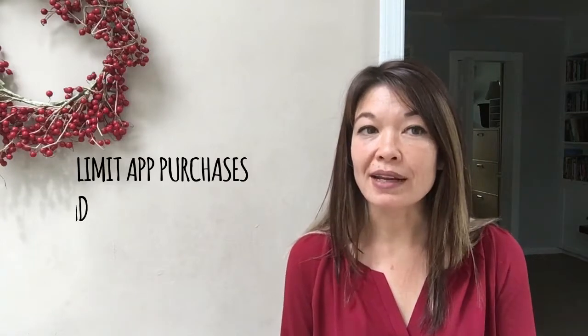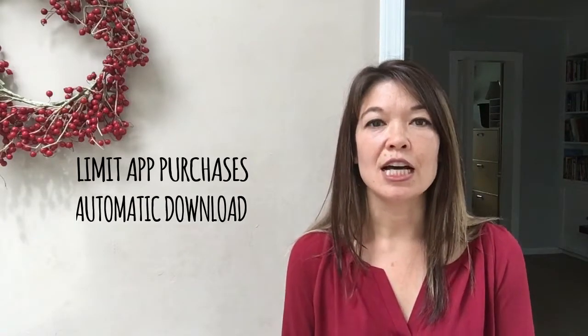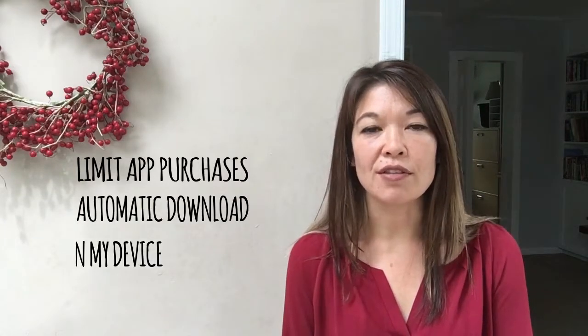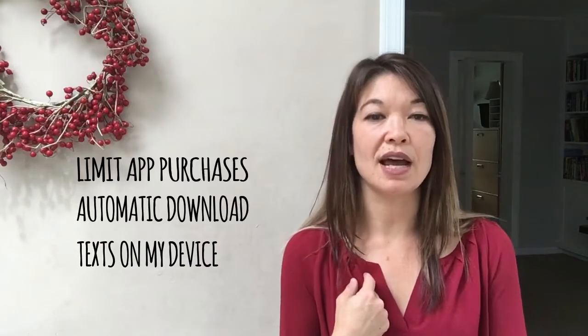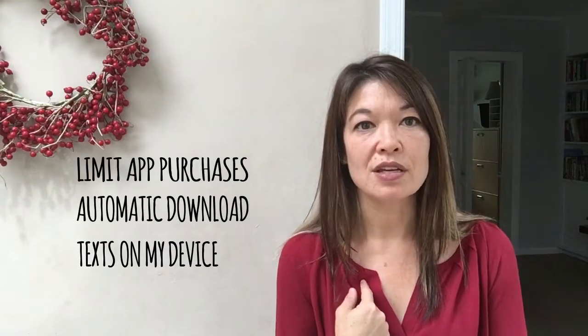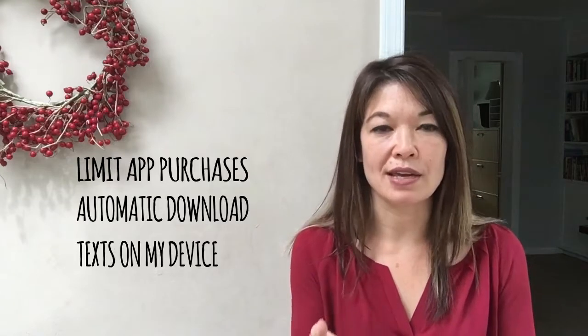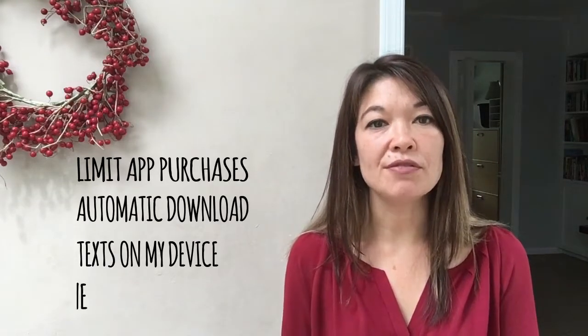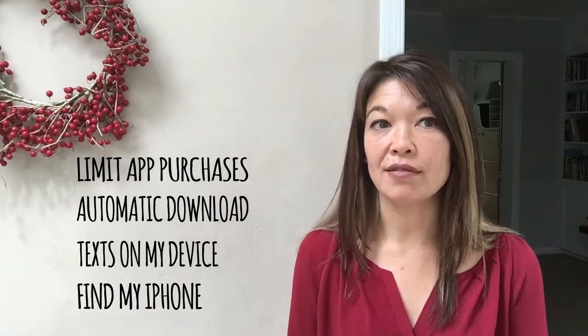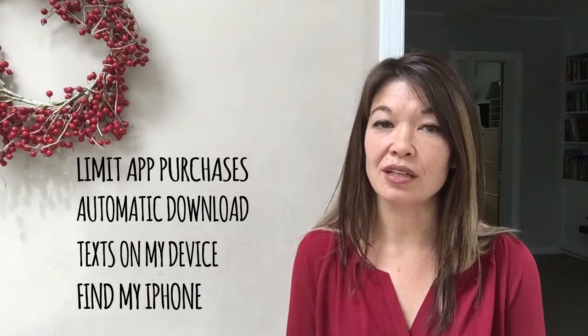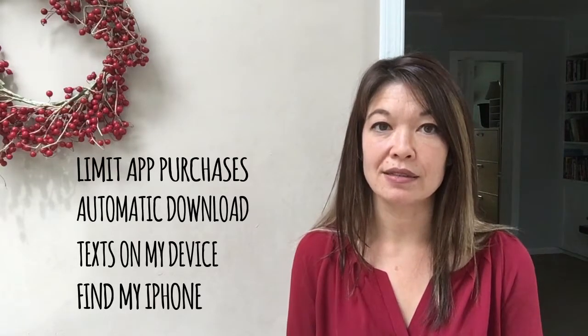Here are some of the things it helps with. It helps limit their app purchases, having those apps download automatically on my device, having the ability to turn on their text messages on my device so that I can see the text without having to have their phone in my actual hand, using Find My iPhone to locate the phone sometimes, and actually a lot of times to locate my kid.